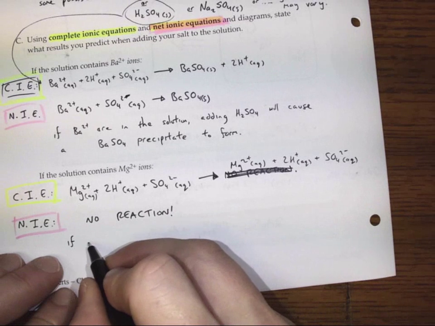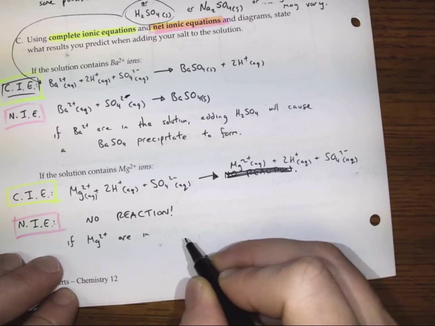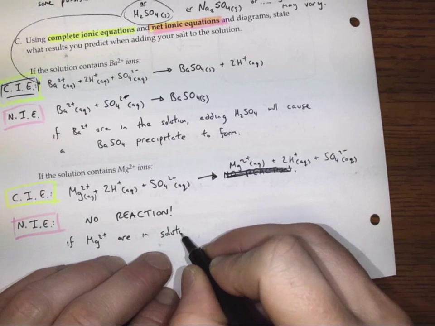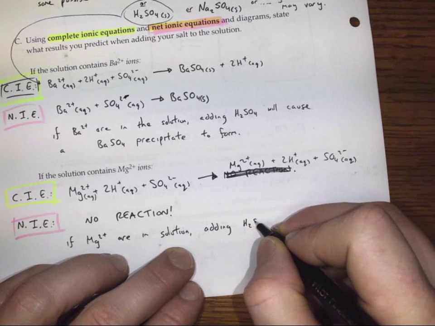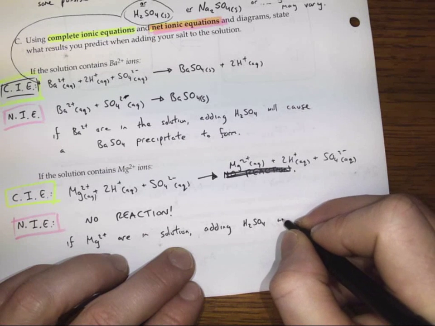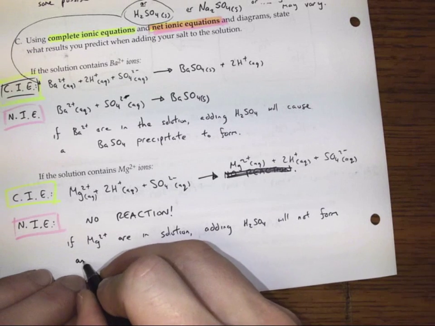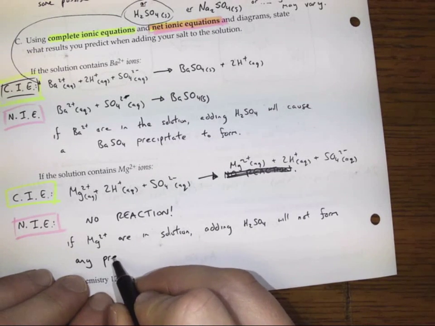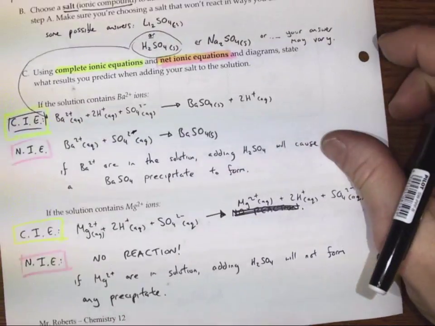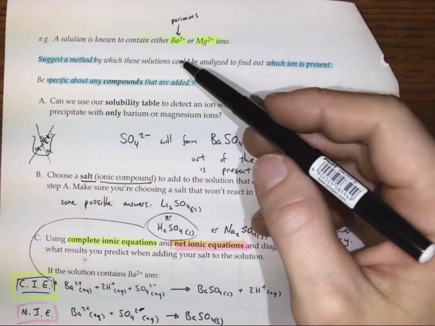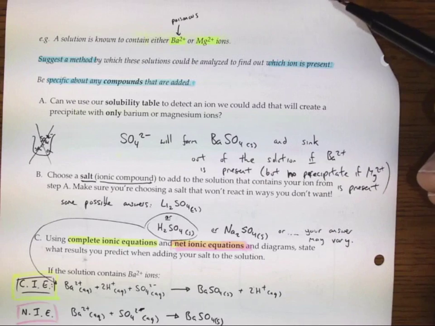So, if magnesium ions are in solution, adding sulfuric acid will not form any precipitate. And that's a way we can test what our solution holds. Maybe it holds some barium, maybe it holds some magnesium. Okay.